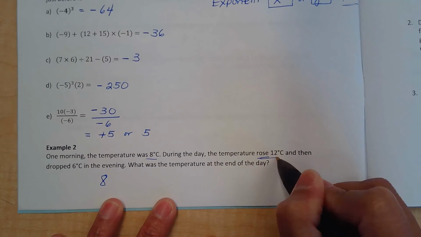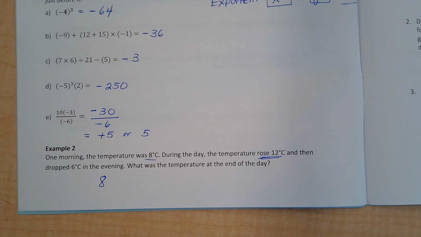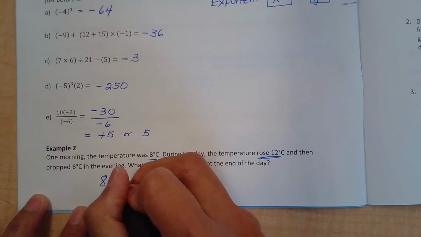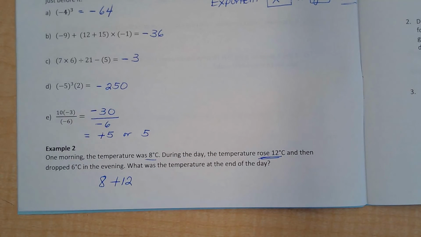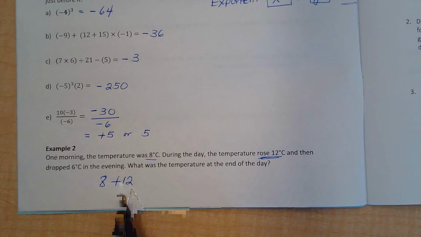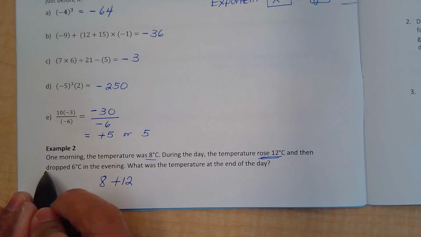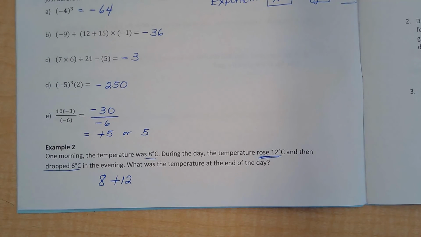So when it says rose 12 degrees, is that going to be positive or negative? Positive. So rose would be going up. Up is positive. So it's up 12. Okay, rose 12 degrees.